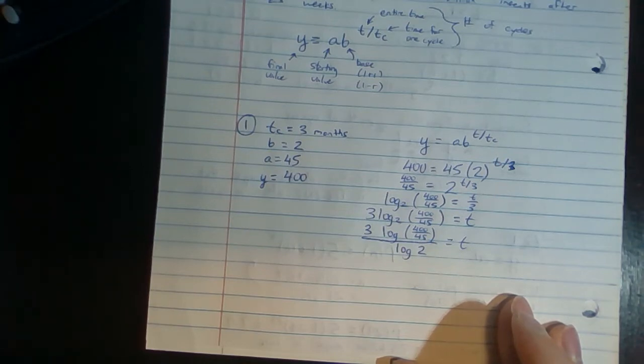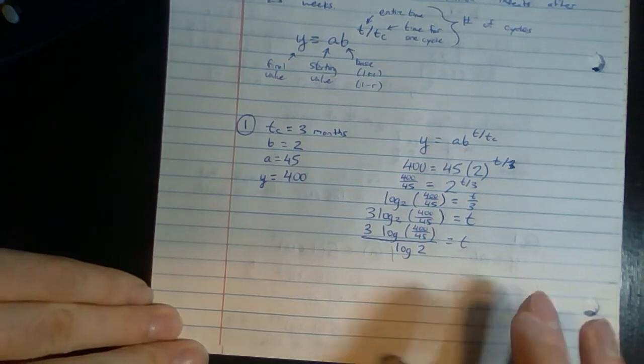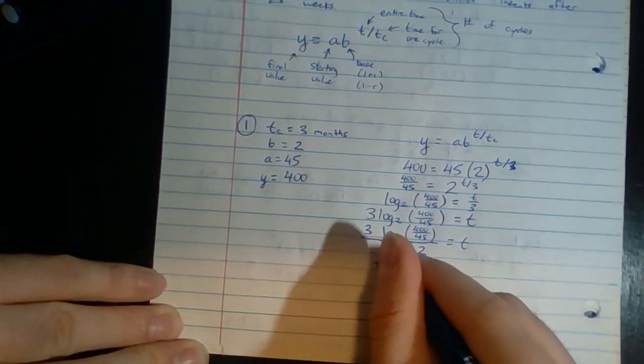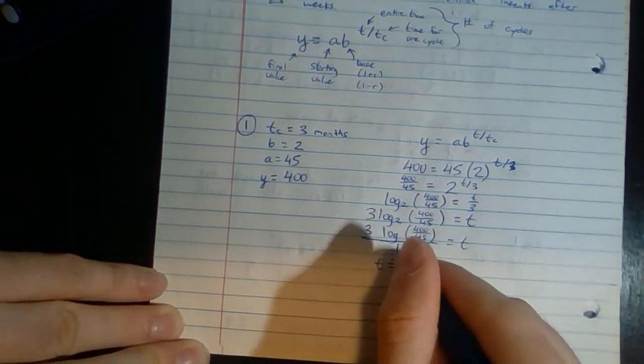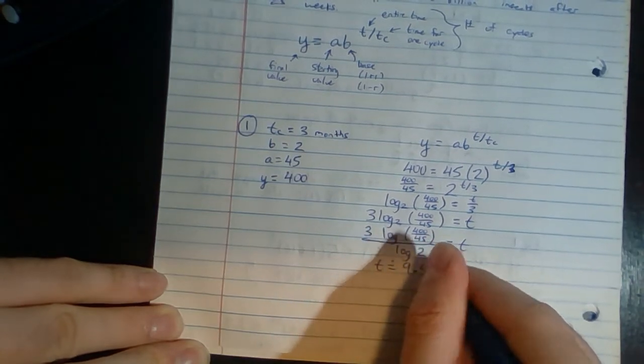3 log 400 divided by 45. And all of that is divided by log 2. That gives us t is approximately equal to 9.46.